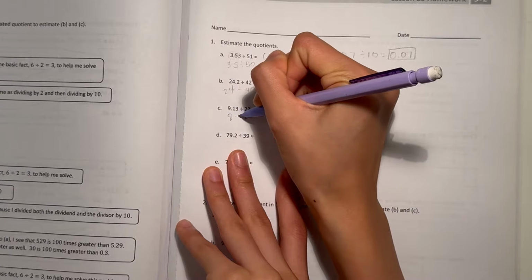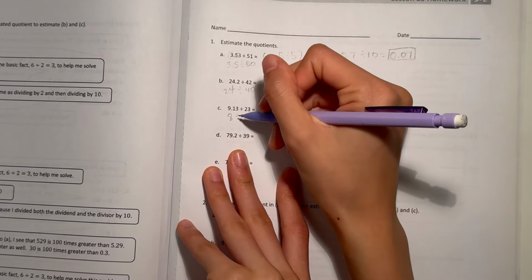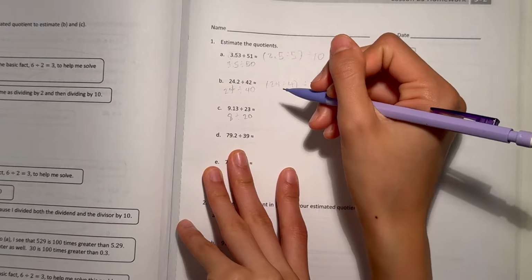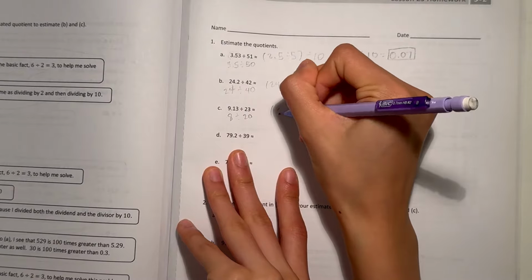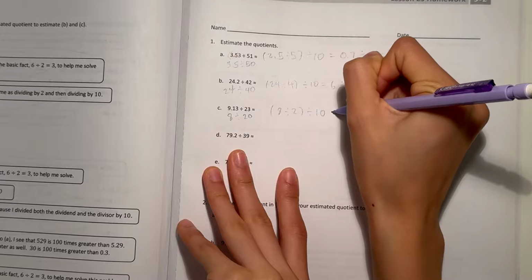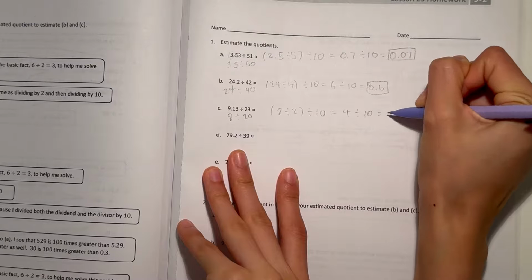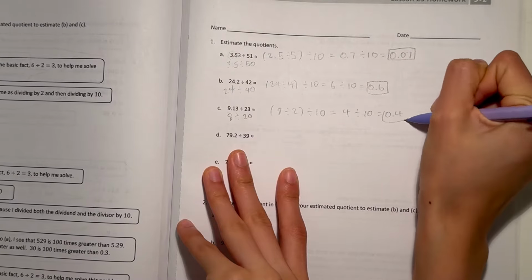So 8 divided by 20 would just be 8 divided by 2, and then divided by 10. 8 divided by 2 is 4, so that's 4 divided by 10, which is 0.4.